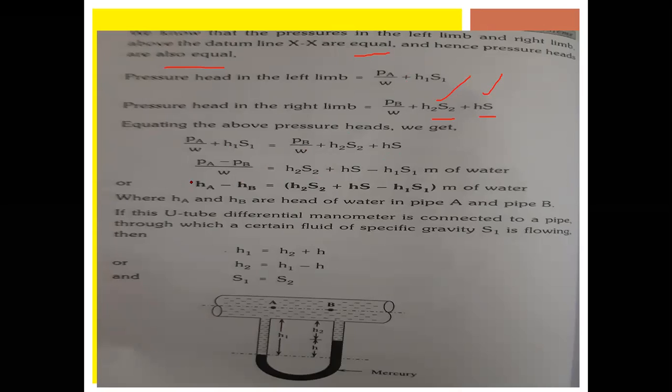So after equating this, we are taking the common: PA minus PB by W is equal to H2S2 plus HS1 minus H1S1 meters of water. Here the plus becomes minus on this side. Now HA minus HB is equal to H2S2 plus HS1 minus H1S1 meters of water, where HA and HB are the heads of water in the pipes A and B.